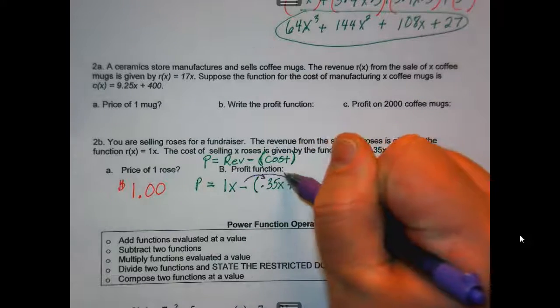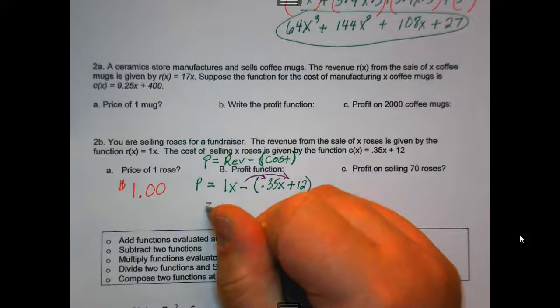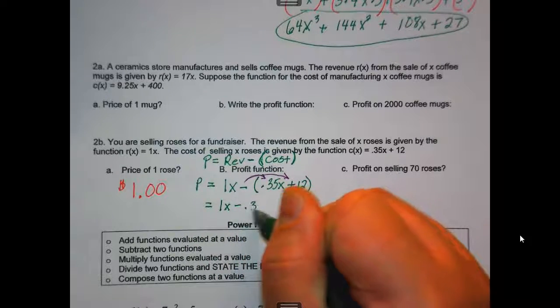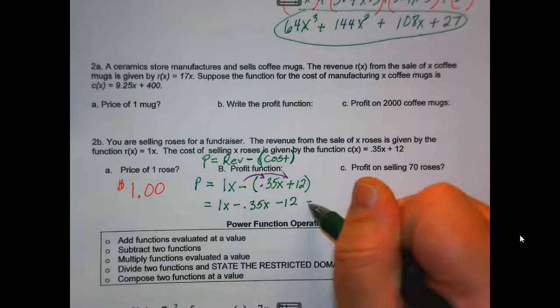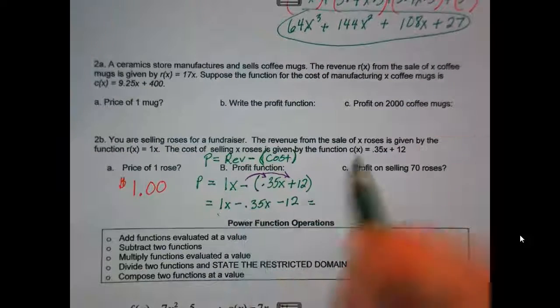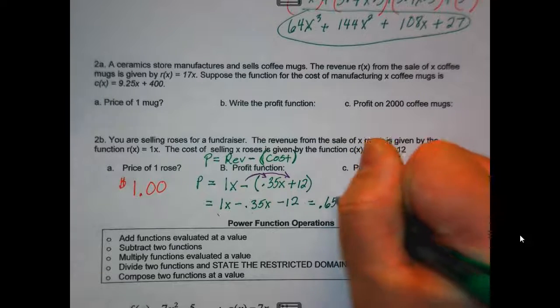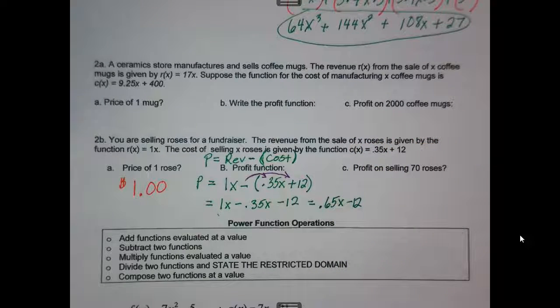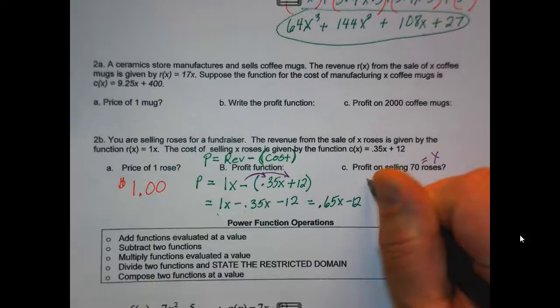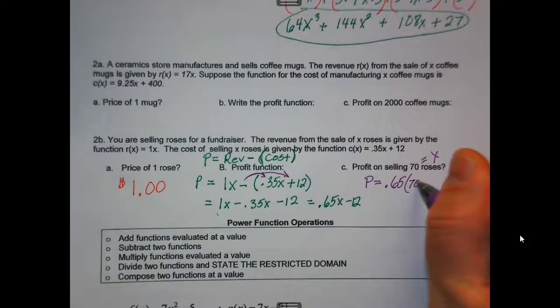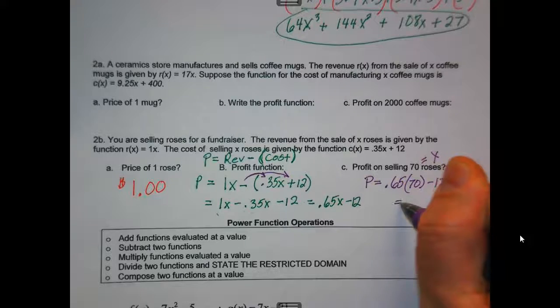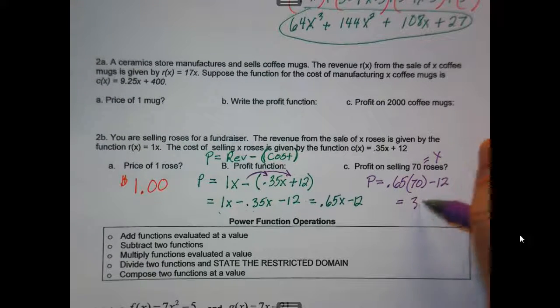I get 1x minus 0.35x minus 12, which equals, see, 1x minus 0.35 gives me 0.65x minus 12. C of 70, x equals 70, so my profit is 0.65 times 70 minus 12, which comes out to 33.50.